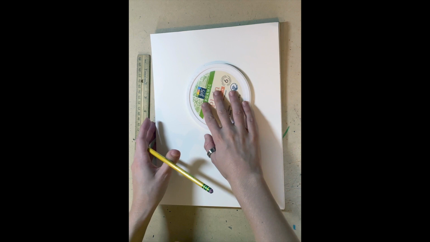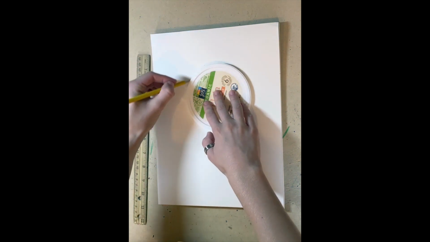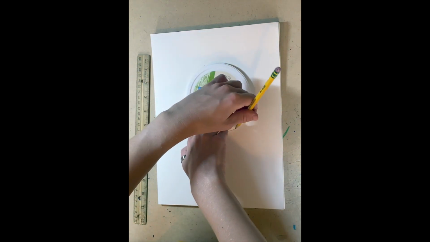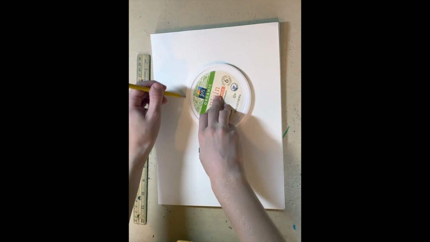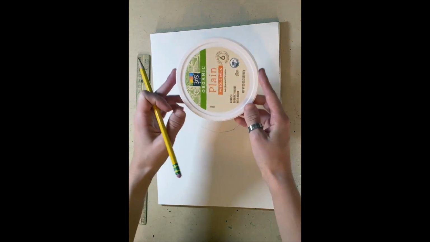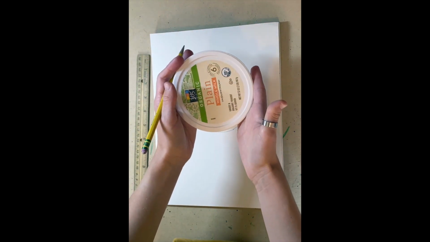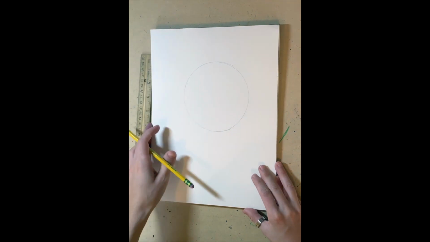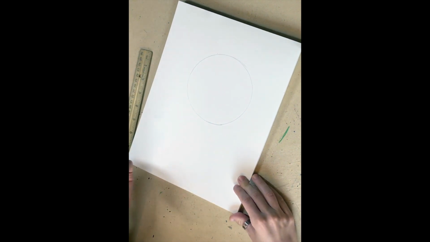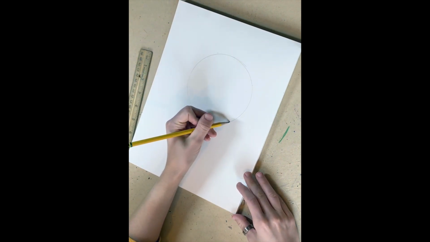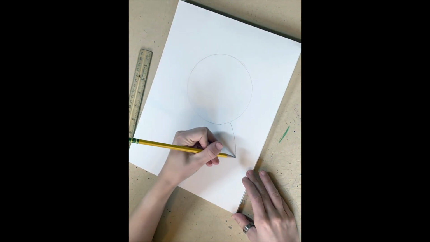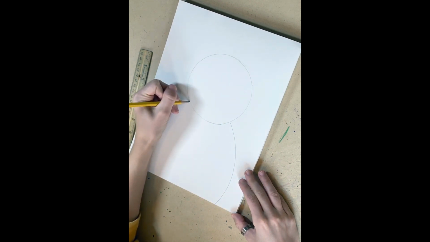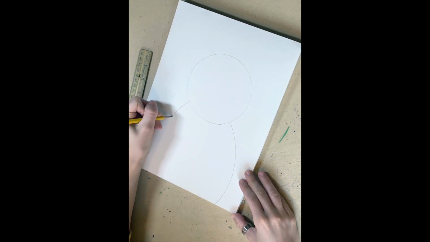Let's flip it over, and now I'm going to draw the body of my cat. So first is the head, and I'm just using a cup that I have at home. You can just draw a medium-sized circle. So this is the size I want you to use, about this big. And then now I'm going to draw the body of the cat, and it's going to be one curved line going down and another curved line going down.